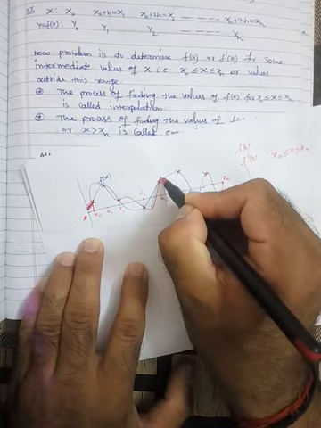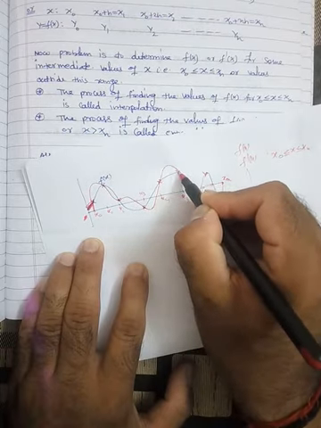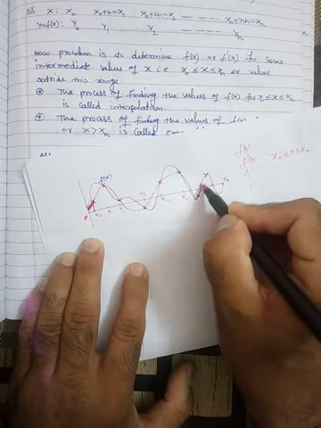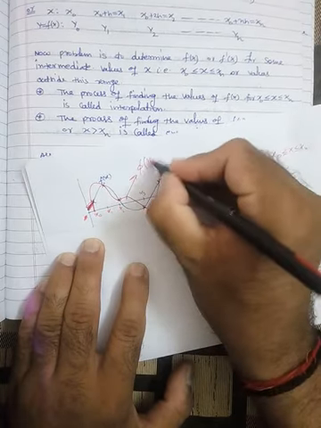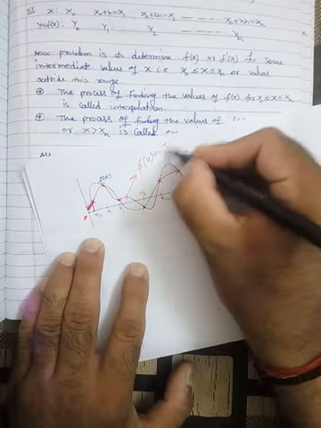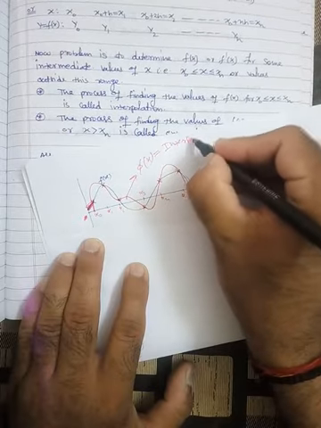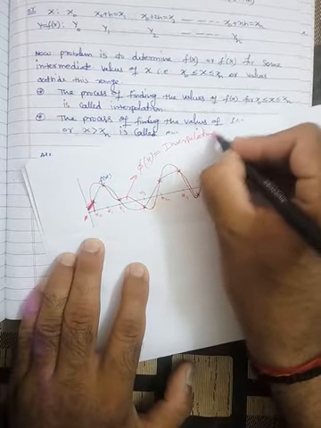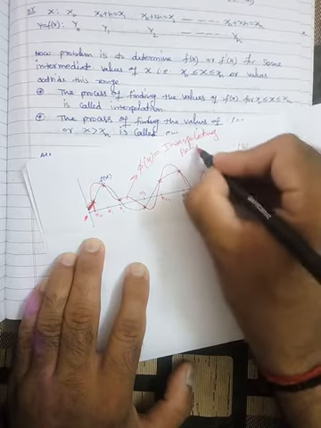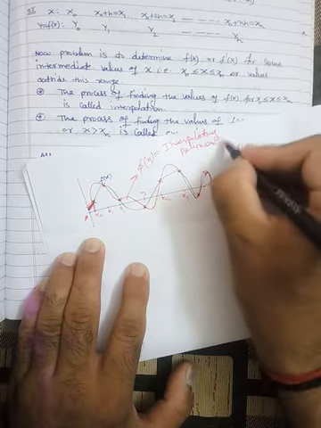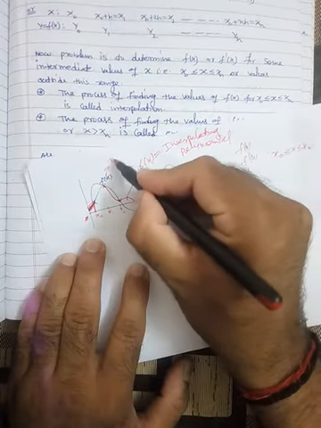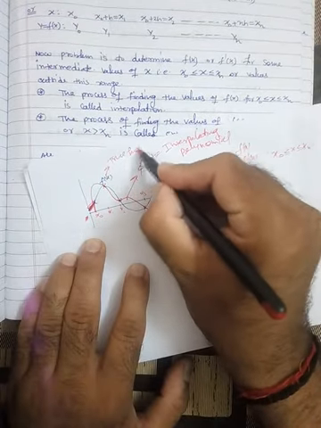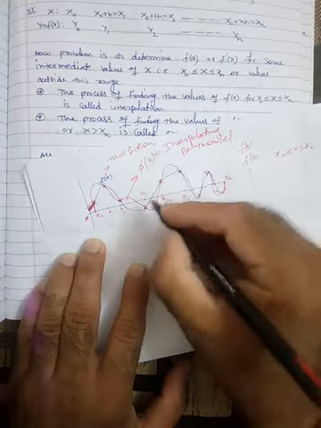For example, say this type of pattern we have. This red curve is actually our phi of x. This is called the interpolating polynomial. This is the true curve or true function. And this is the interpolating condition.